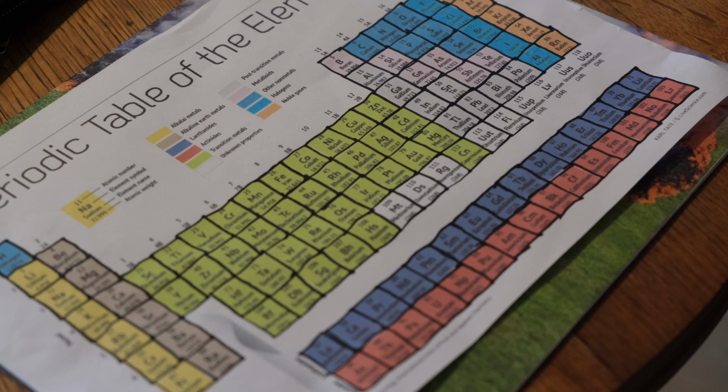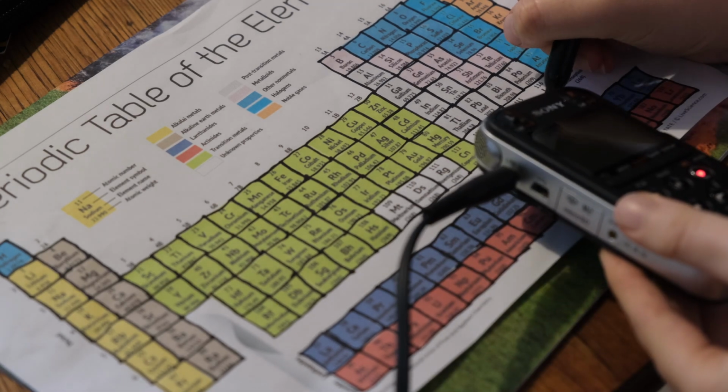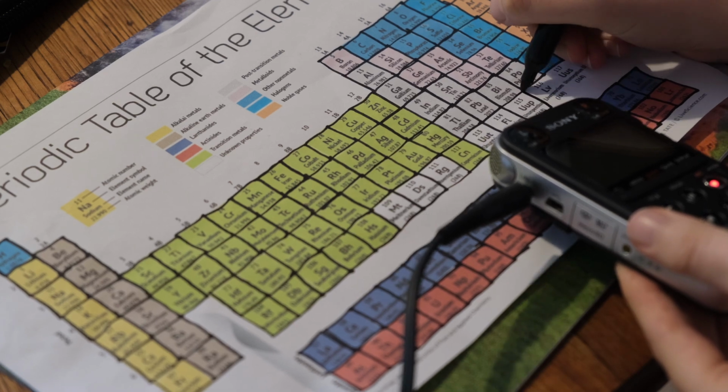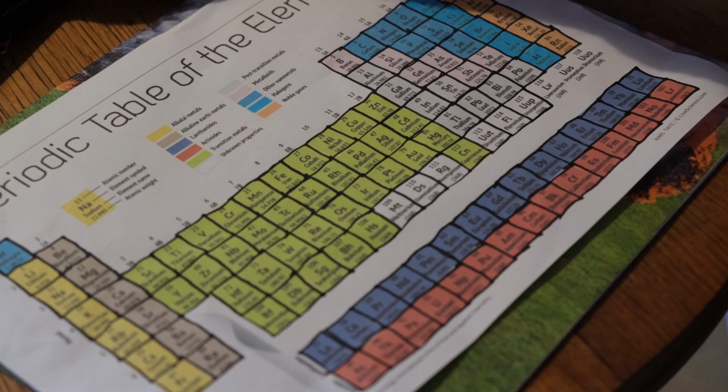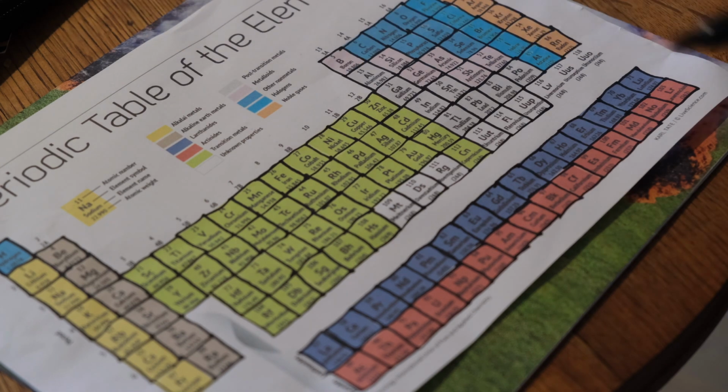Moscovium, Mc. Wait, there may be a few that since have different names. My table at the end is different. So I think because they are newer elements, I'm just gonna go by the computer because the table that I'm going by seems to be wrong.